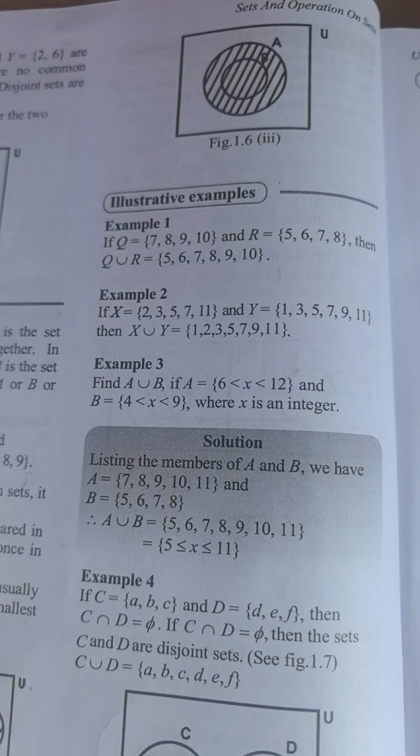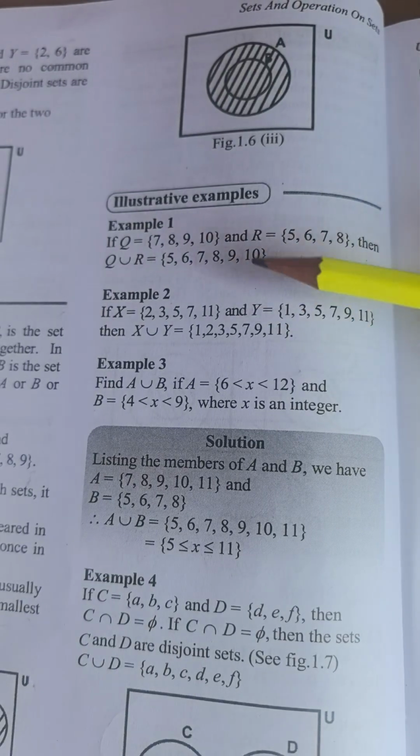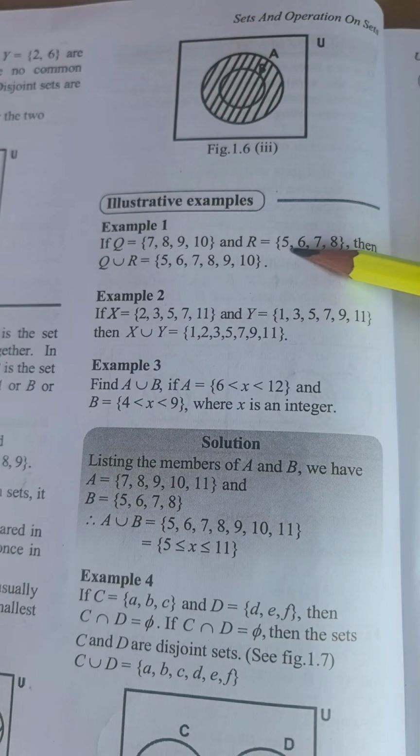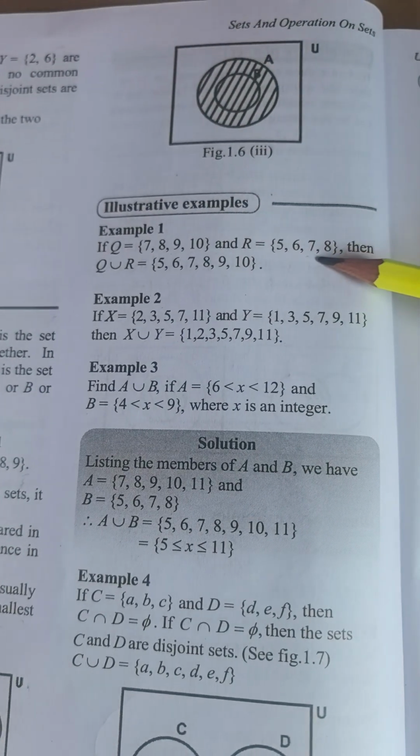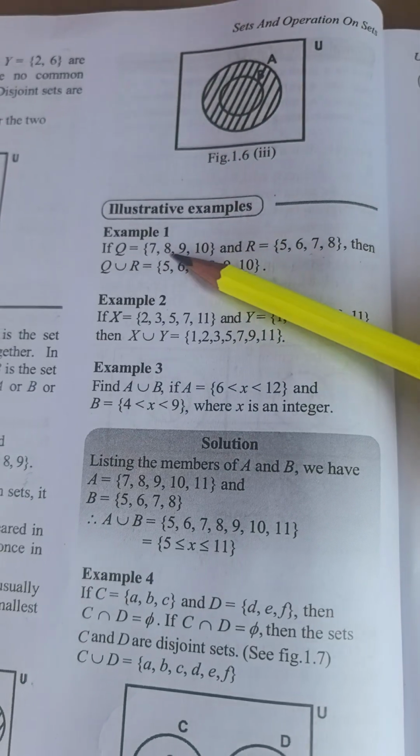We have examples here. Example: Q has elements 7, 8, 9, 10, and R has 5, 6, 7, 8. Then Q union R, you just start listing: 5, 6, 7. 7 is here, you don't repeat it twice. You have 8 here and 8 here.